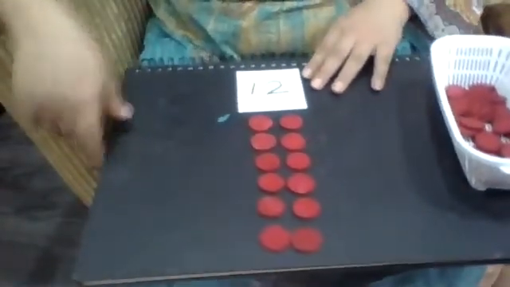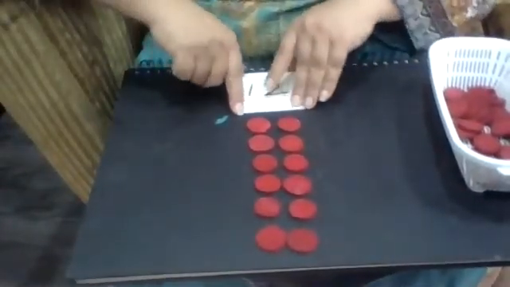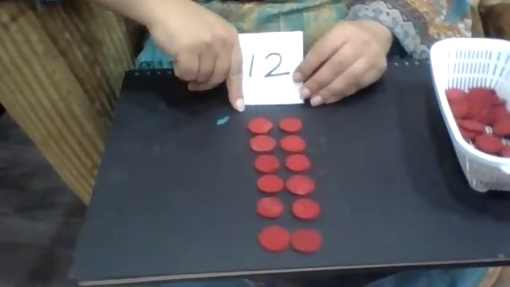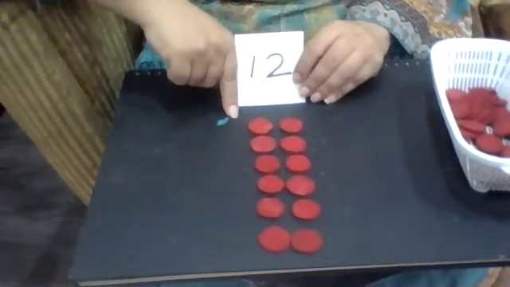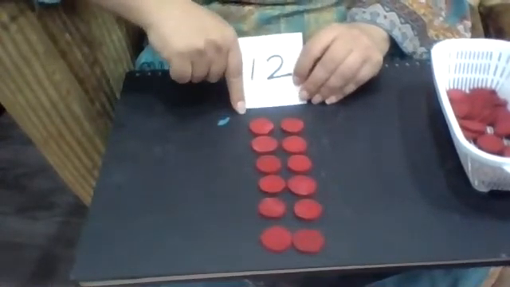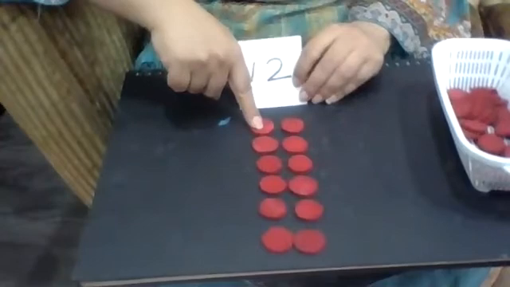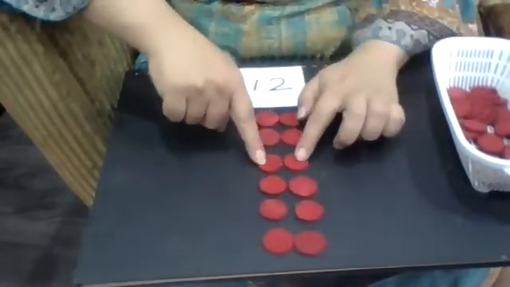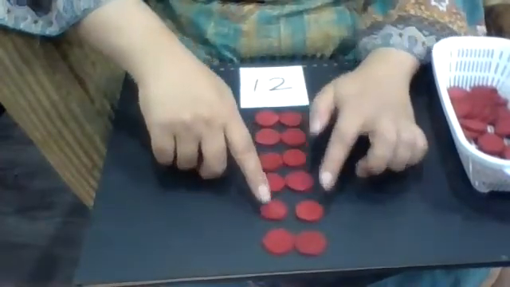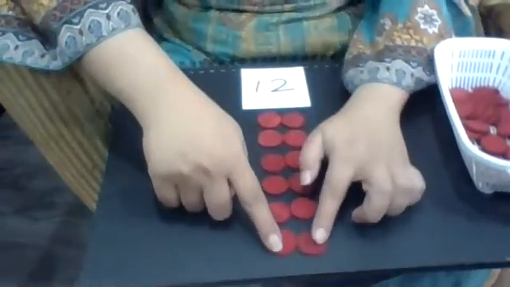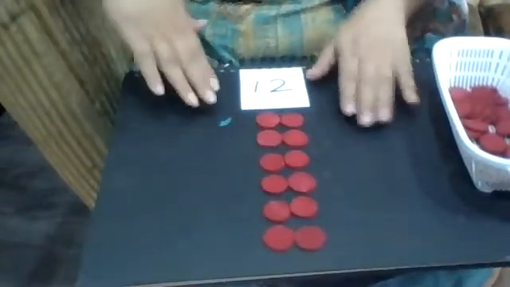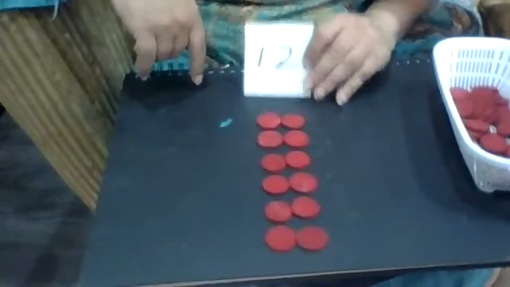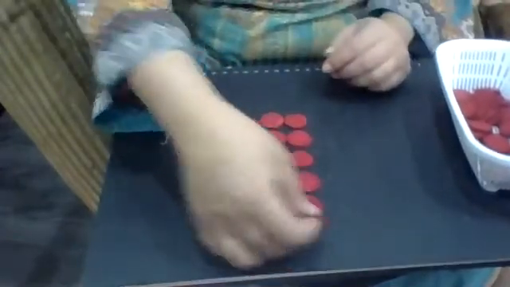So we have 12 red circles or dots over here, and now by looking at them you can easily see, even if it's a big number, you can tell whether it's an odd number or an even number, right? Now you know that all the even numbers make pairs. There's nothing left alone. So 1, 2, 3, 4, 5, 6, 7, 8, 9, 10, 11, and 12. So 12 makes the even number.